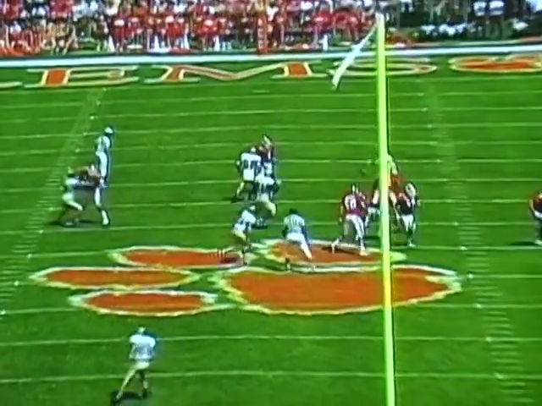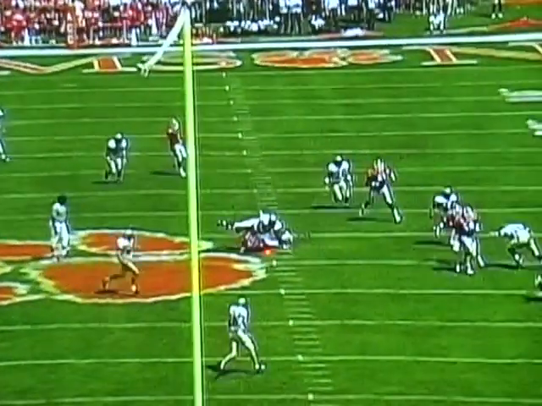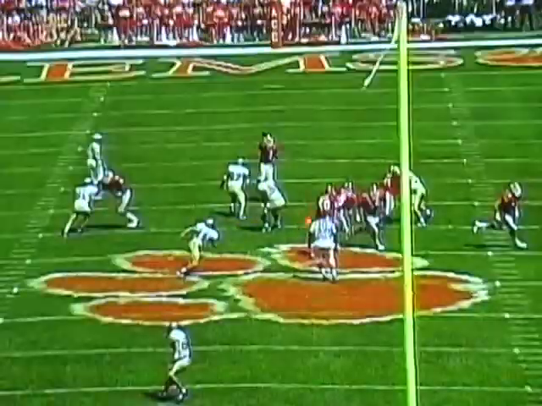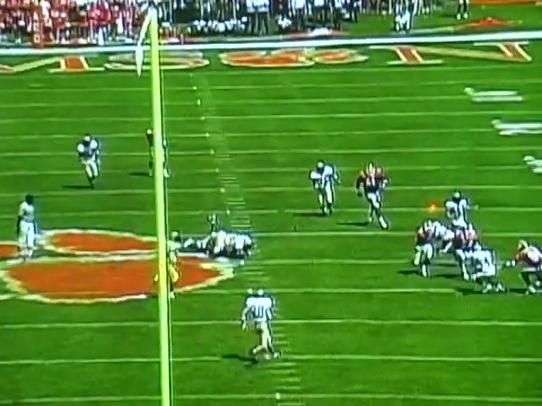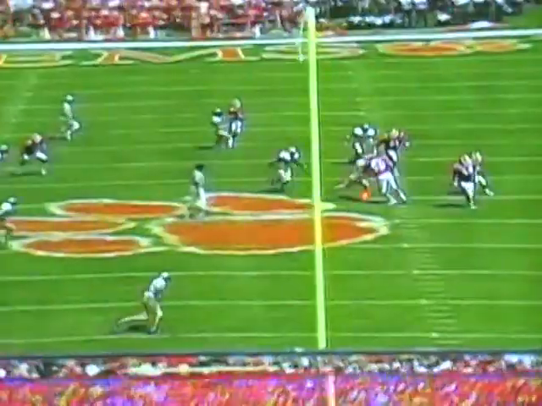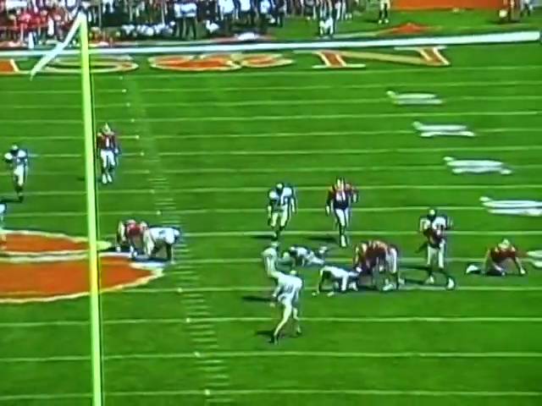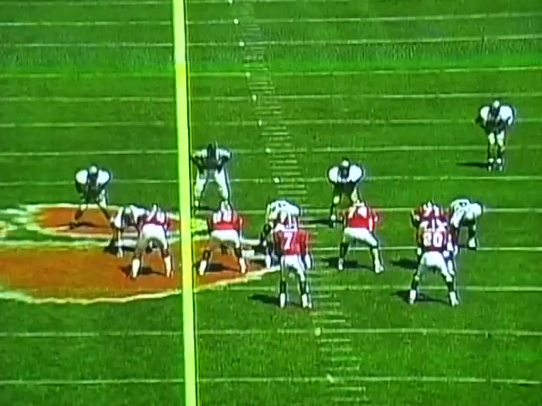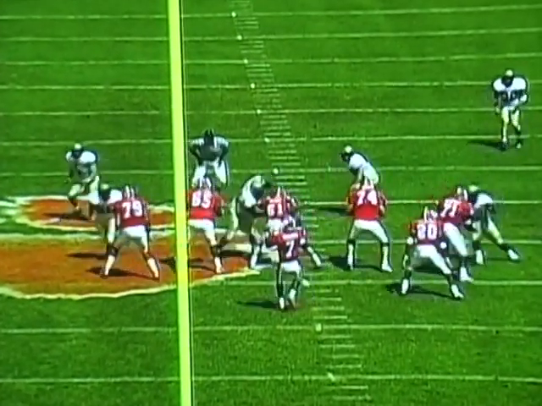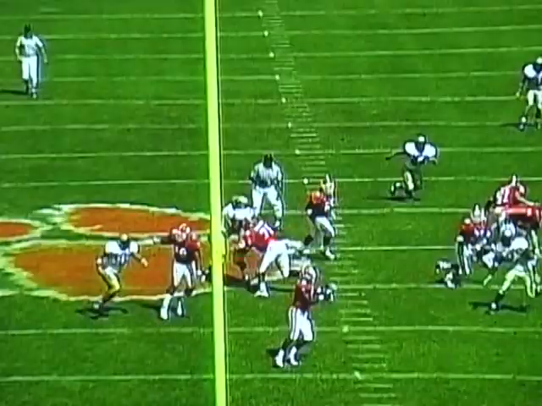Flat down the line, trap. Good job by the trash collector. Coming flat down the line, he sees somebody chasing. He cuts him. He can't get involved. It's a good job by Will. Still got something good going. Good job by the tackle.